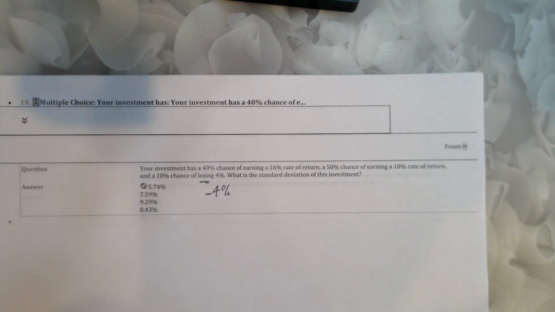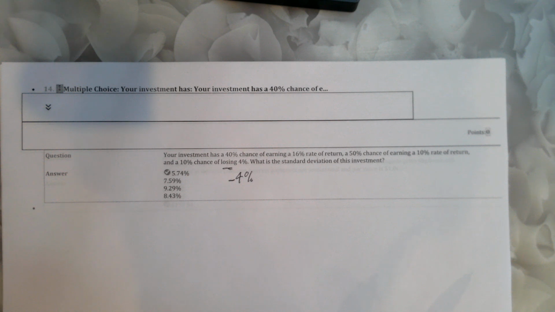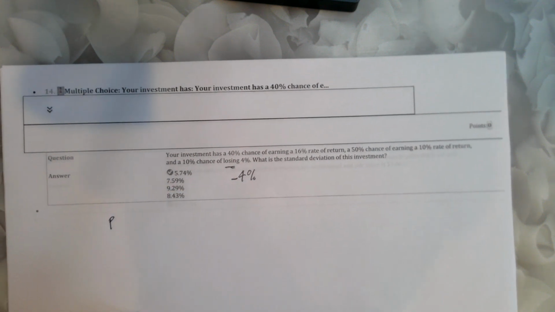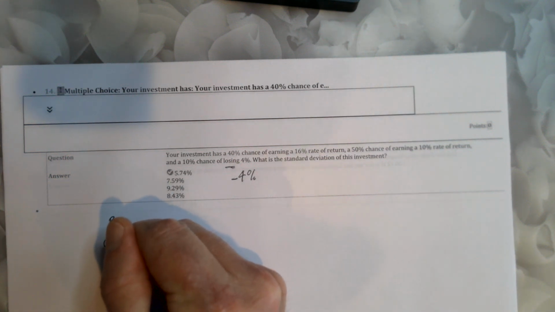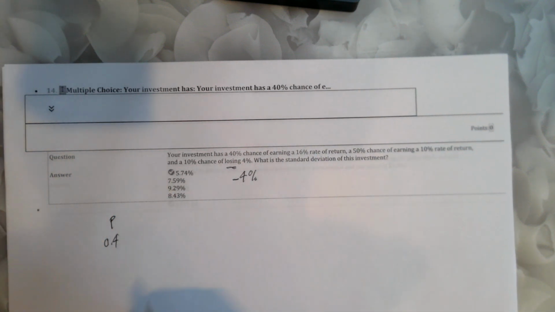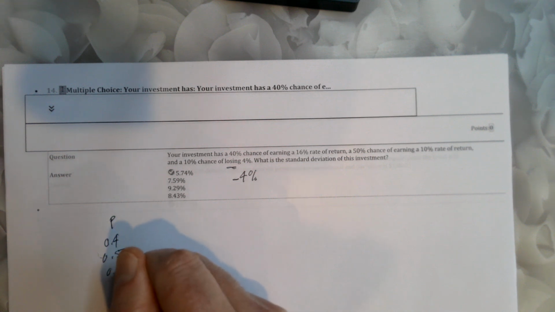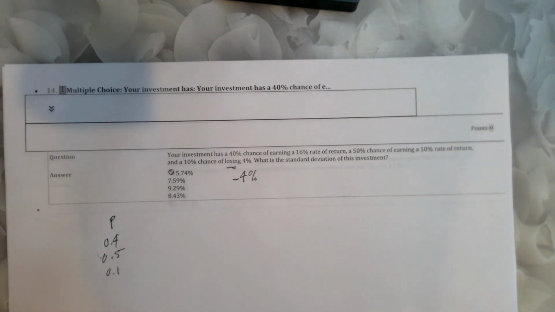Well, this is not one of them that we can solve with our handy dandy data or stat on our calculator. We're going to have to do this one the old fashioned way with a pick and blowtorch. So here's what I want to do. The first thing I want to do is set up a table here, and my probabilities are going to be 0.4, 0.5, and 0.1. And if your probabilities don't add to 1, you've done something wrong. Go back and check it out.